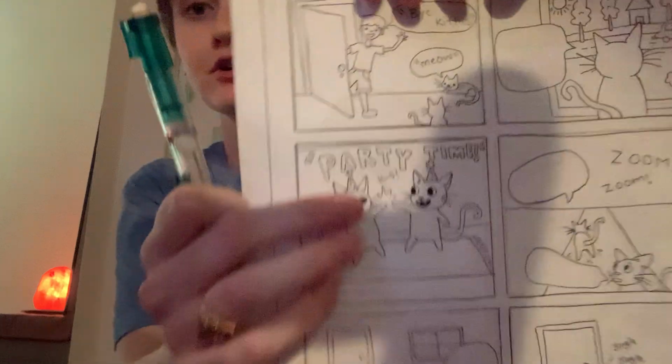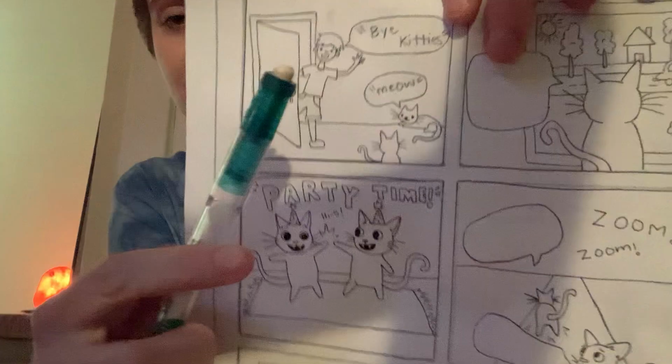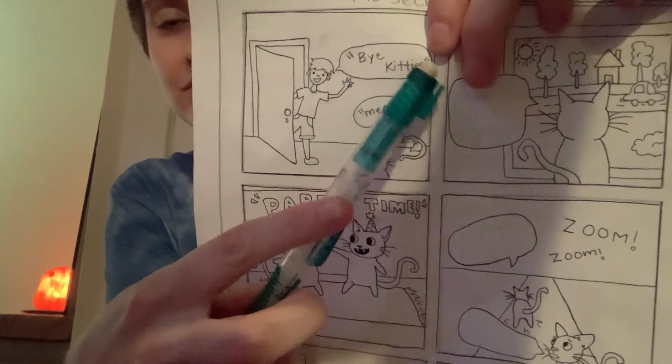So in this first panel, I'm gonna say, "Bye kitties, see you soon." Actually, to keep it simple, I'm just gonna say, "Bye kitties." And then the cat is just gonna say, "Meow." All right, so that is our first frame. And again, you can see that I've got the quotation marks at the beginning and end of every time someone talks. And if you need to put punctuation, the punctuation goes inside the quotation marks.